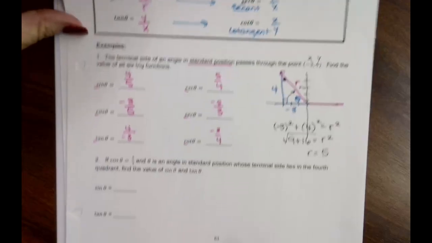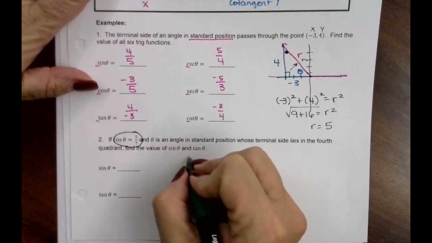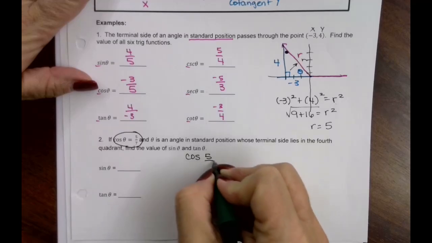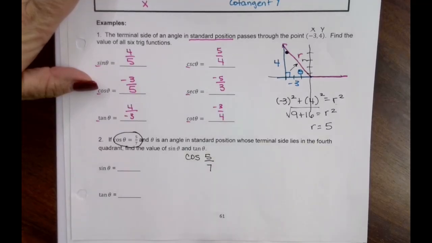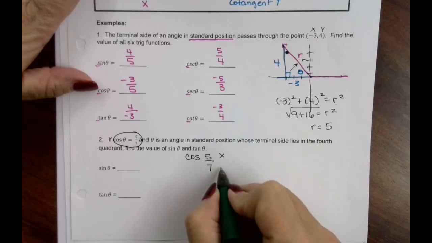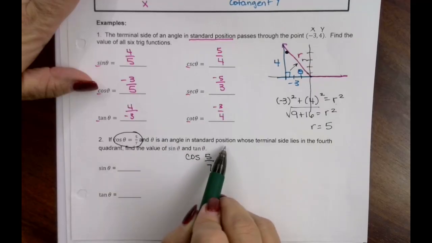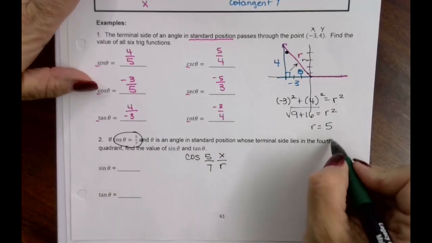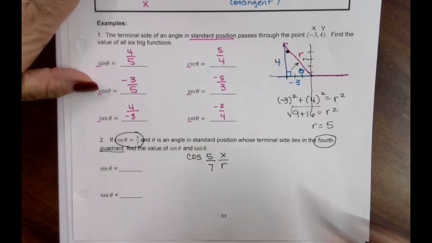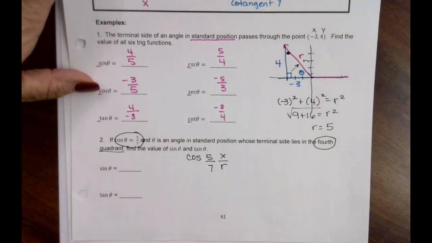All right, let's try another one. If cosine equals 5 over 7, so I have cosine as 5 over 7. And what I know about cosine is this is the x value, and this is my r value, or my h value. Okay, so it says theta is the angle in standard position whose terminal side lies in the 4th quadrant, find the values of sine.